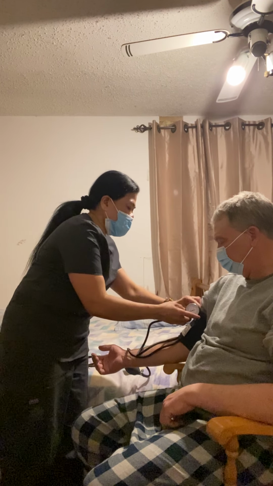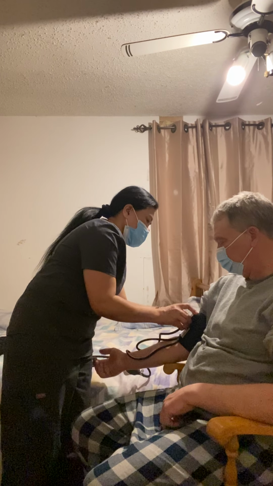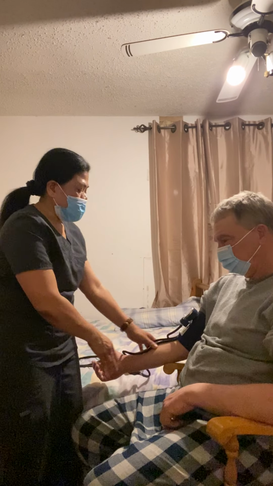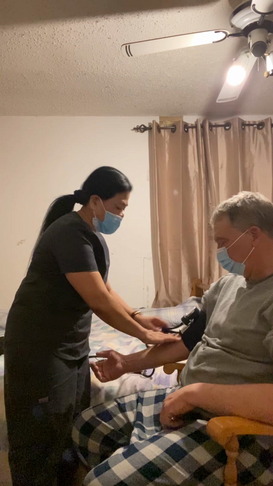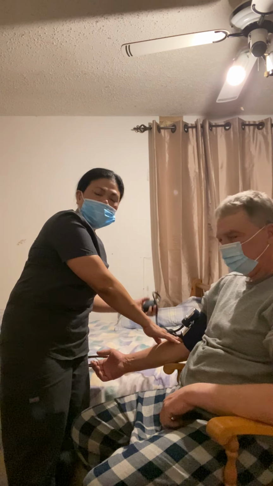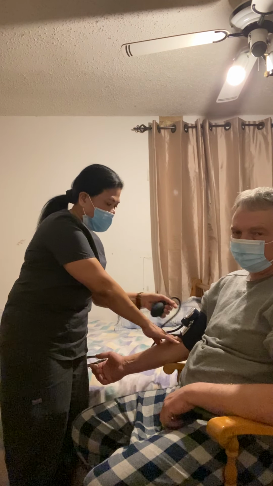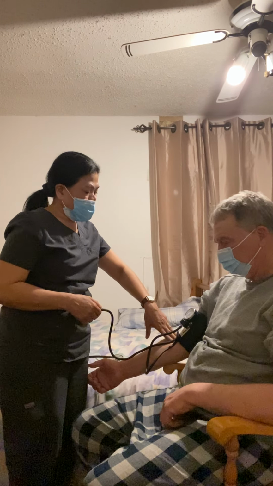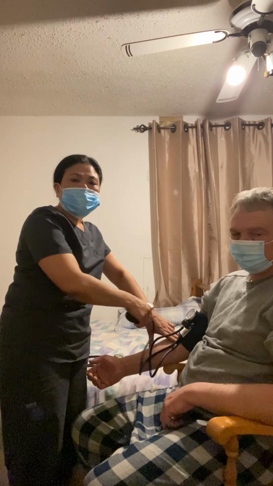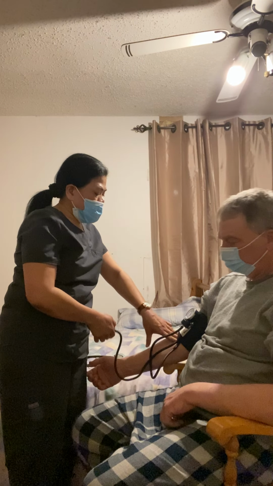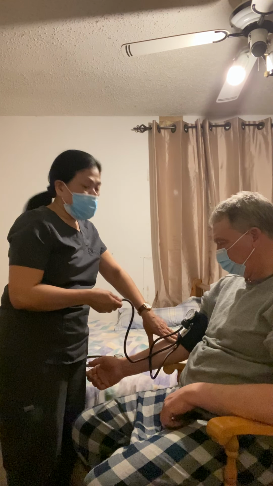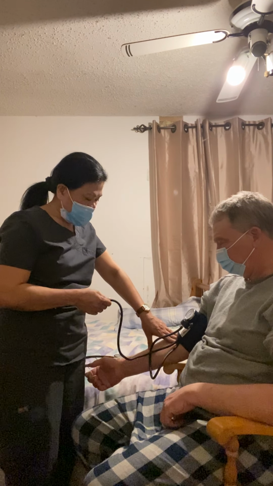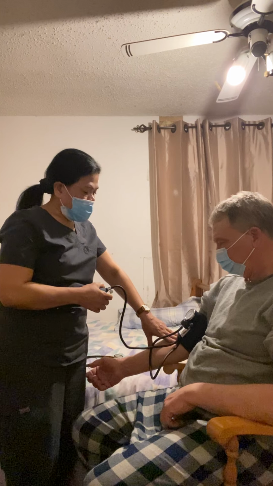And then first we're going to estimate our systolic number. To do that, we're going to palpate the brachial artery here, and then inflate our cuff, taking note of the gauge and the number until we don't feel the brachial artery anymore, because that's going to be our systolic number.